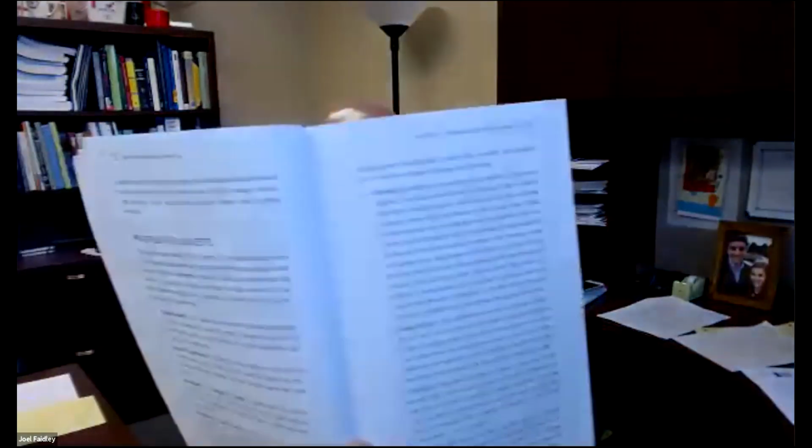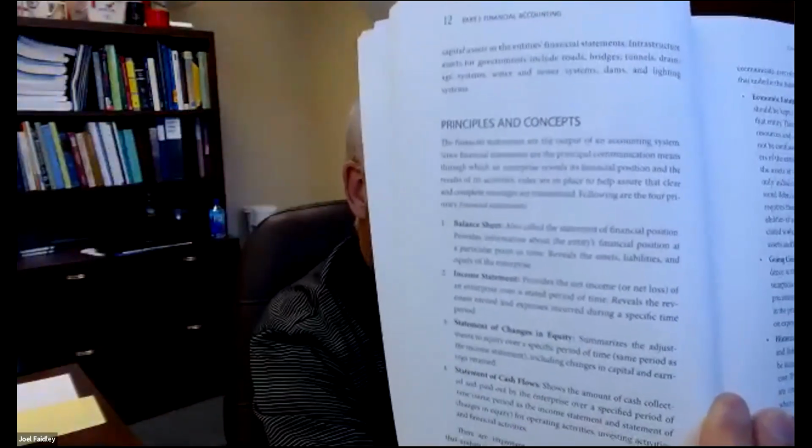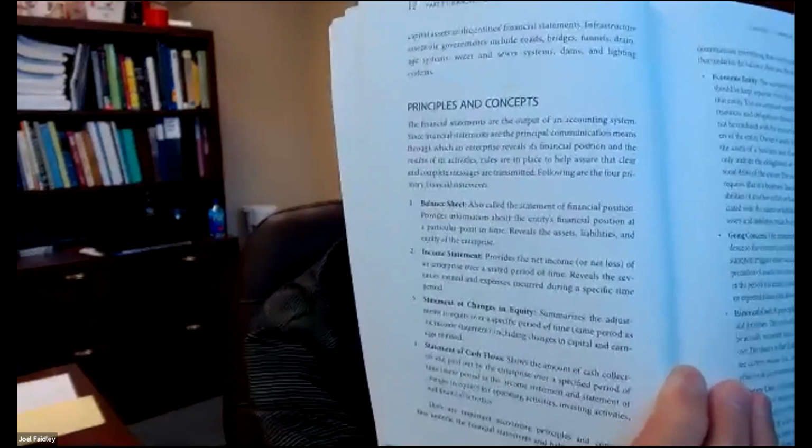Principles and concepts, again, it goes into the detail here of your balance sheet, your income statement, statement of changes in equity, statement of cash flows. I've talked about three, and the two most important are your income statement and the balance sheet. Those are the ones that have all your account titles. They mention on pages 13, 14 and 15 some of those principles that were in that PDF.